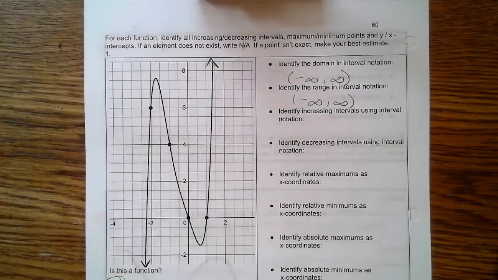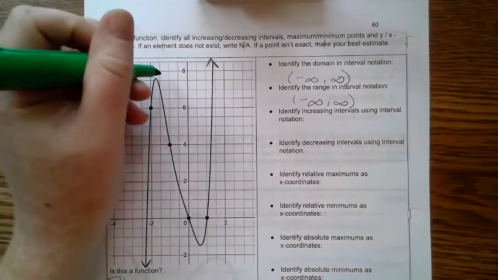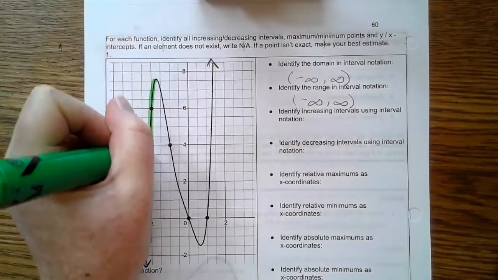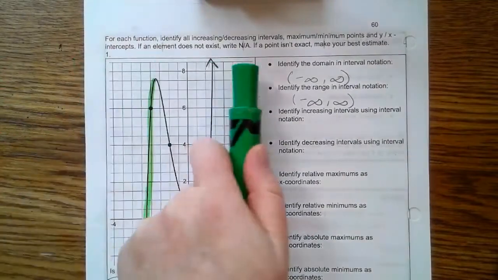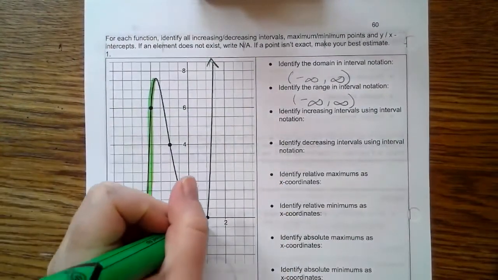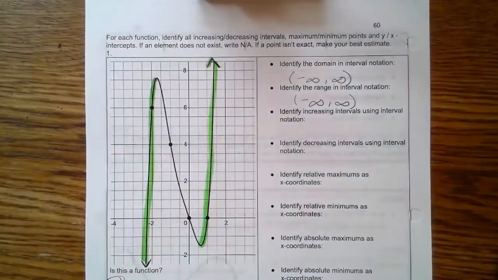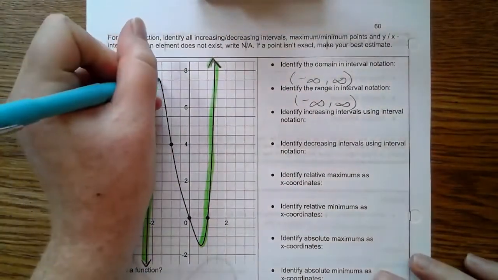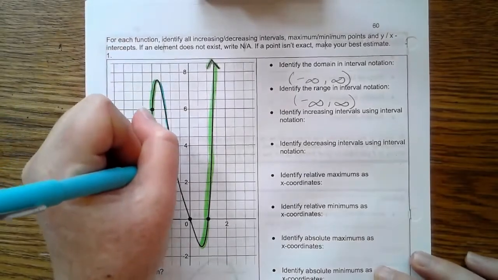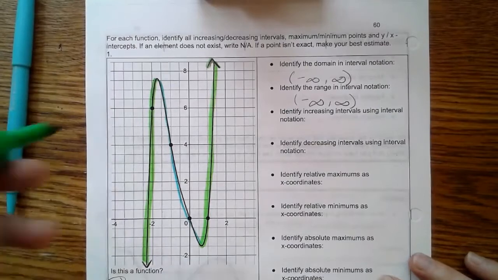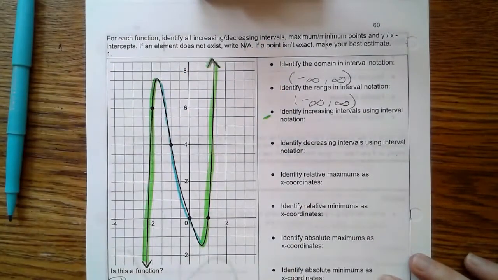So it asks about increasing intervals. So I would say I start with highlighting. So I'm going to go green for increasing. So from here to here, we're going up. Remember, you read graphs from left to right. And then we go up again here. So all my green is my increasing. And then let's just hit my decreasing in blue. If you don't have two colors, totally fine. I just think it makes it so much easier. So increasing, I'll put a little green dot right there.